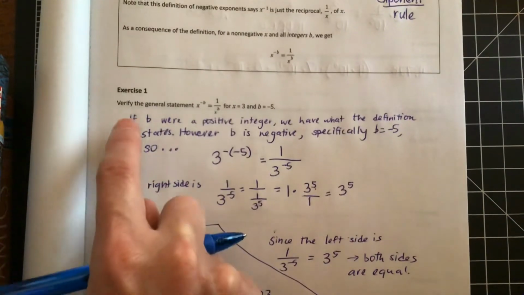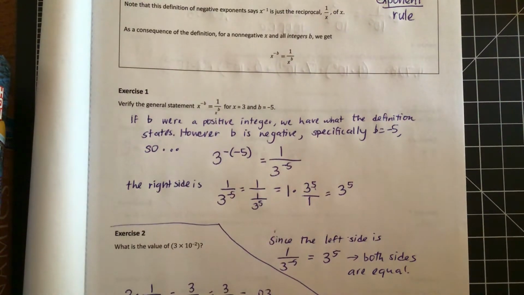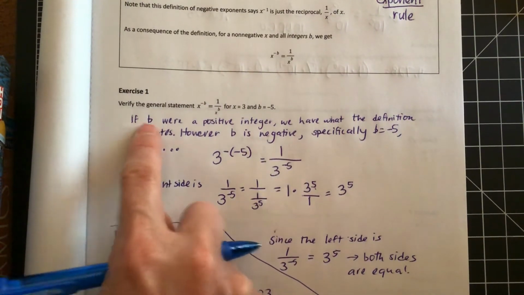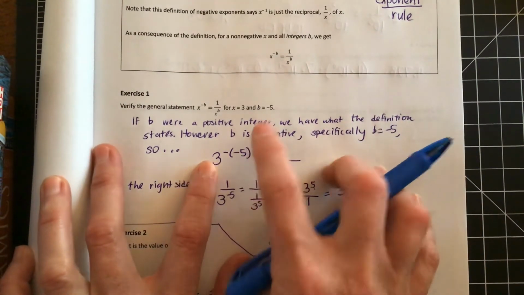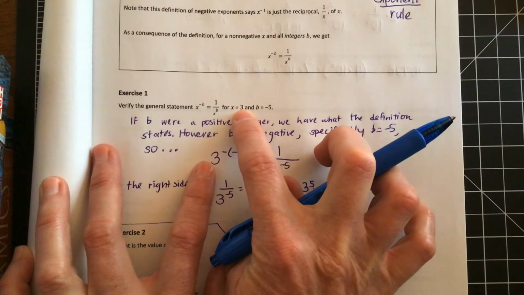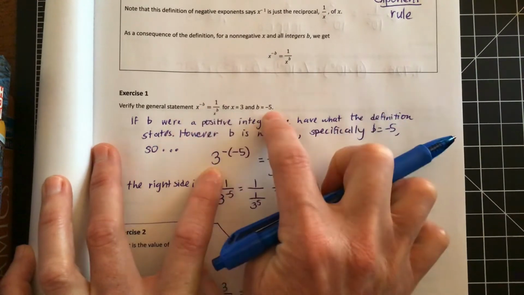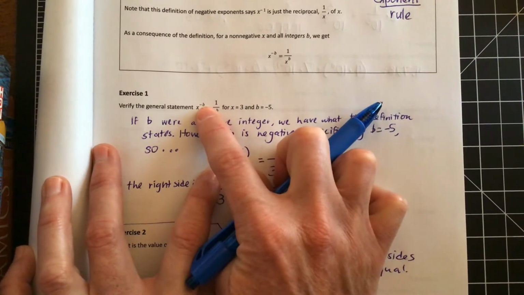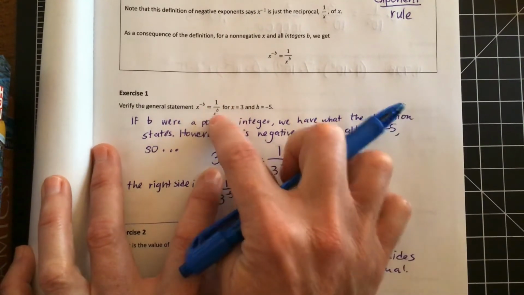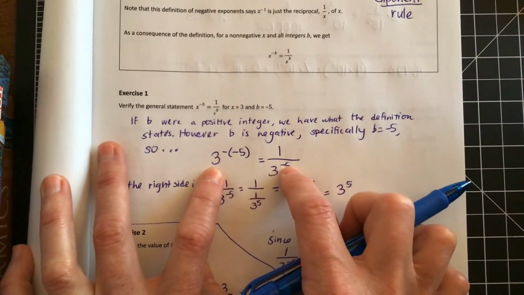So for exercise 1, you're verifying this statement by plugging in some values just to show that it's working. This is just kind of an explanation, so you don't necessarily have to. I'm not going to go over it, but you can read that if you'd like and pause. So anyway, I'm substituting x equals 3 over here. So this becomes 3 raised to the negative b. b is negative 5, so since b is already negative, this is equal to 1 over x, which is 3 raised to the negative 5. So this is what I'm looking at proving.